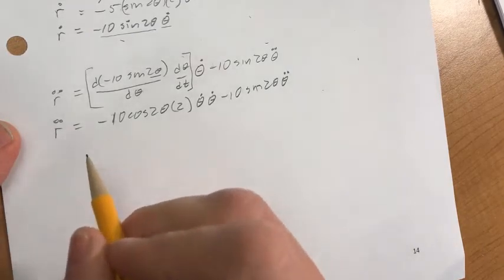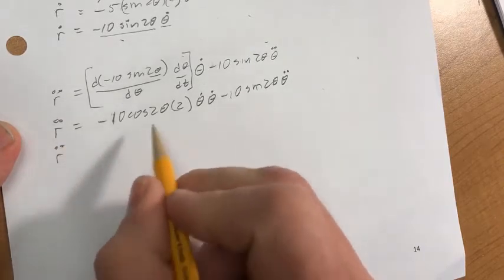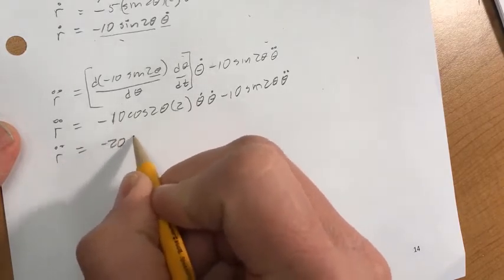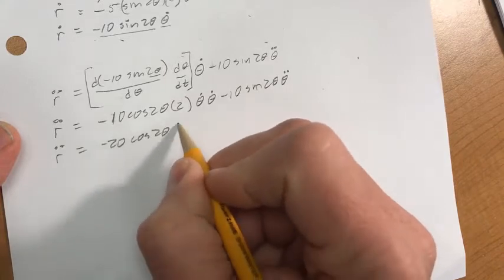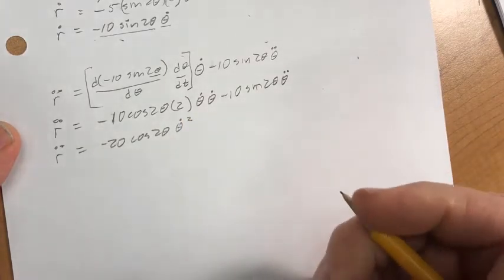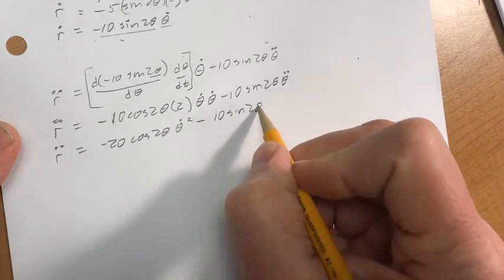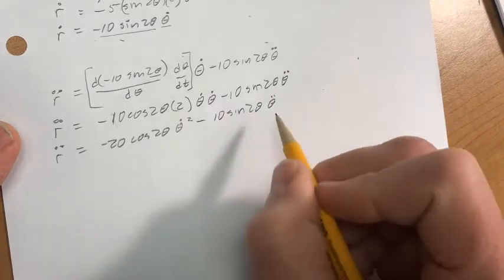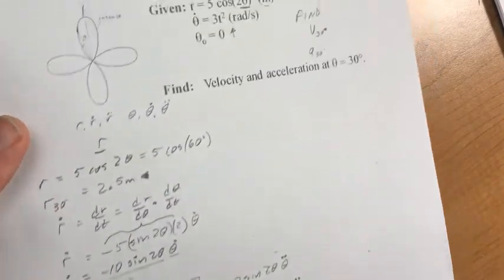Okay, so we can simplify this. r dot dot equals negative 20 cosine of 2 theta, theta dot, we can just say squared. When we find that number, we'll just plug it in and square it. Minus 10 sine of 2 theta, theta dot dot. Okay, we can't find this till we find theta dot and theta dot dot. So let's go up here and work on that.